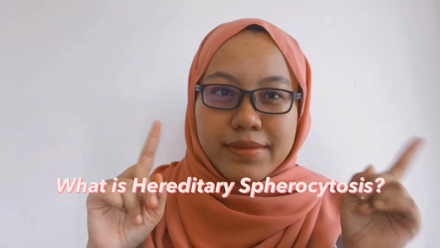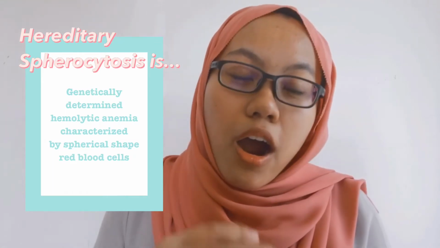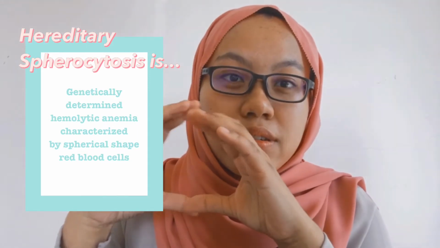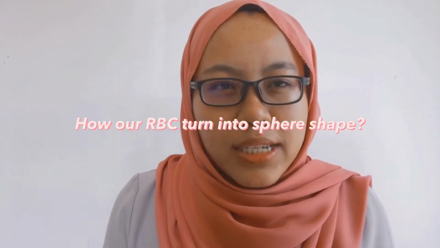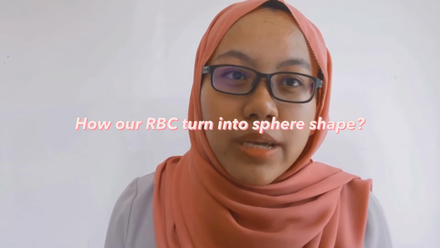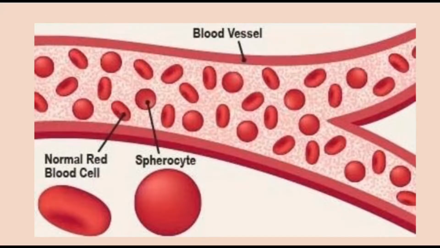So, hereditary spherocytosis is a genetically determined hemolytic anemia where the RBC is characterized by a sphere shape. So you guys might be thinking, wait, how can our RBC, which normally has a biconcave shape, become a sphere shape just like you see in the picture?